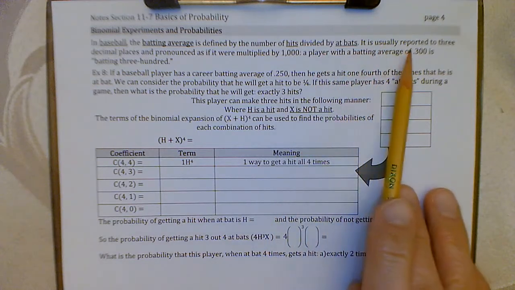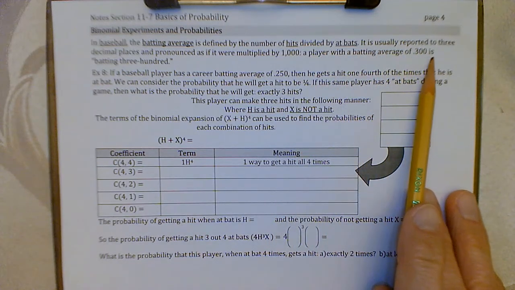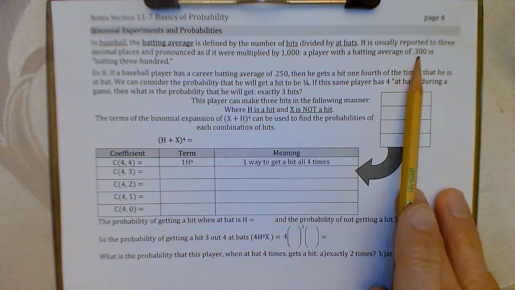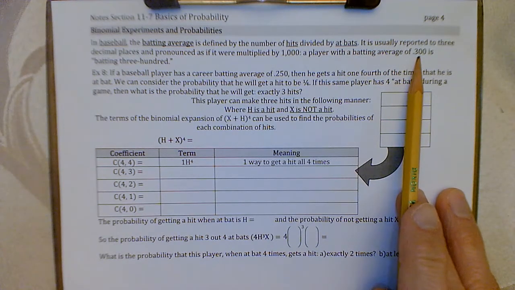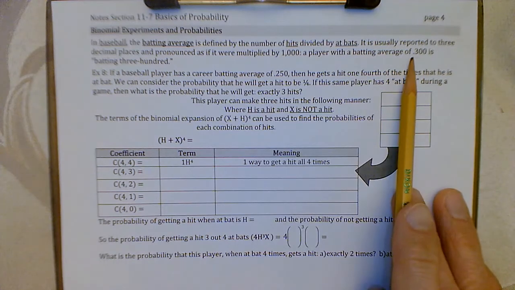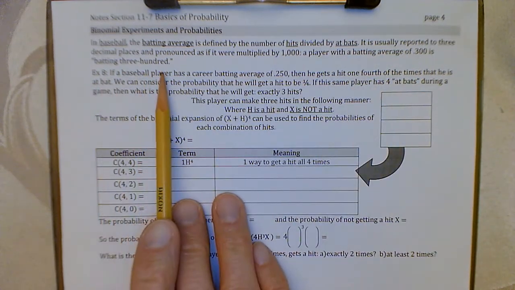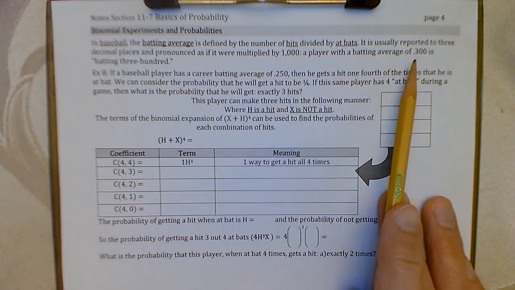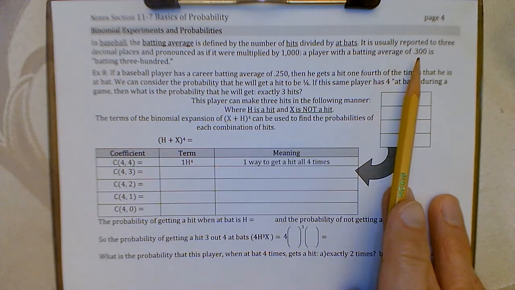So a player with a batting average of 0.300, that means about 30% of the time we would expect them to get a hit. But we say that they are batting a 300. That's just how they say it. But it's really sort of a long-term probability. So if he is, over the course of his career, batting a 300, that means he gets a hit 3 out of every 10 times at bat. So we're treating that as a long-term probability.